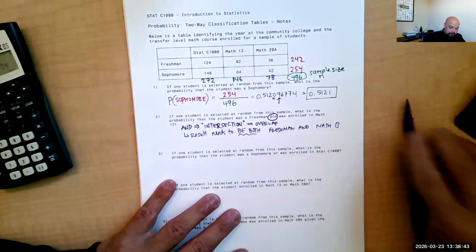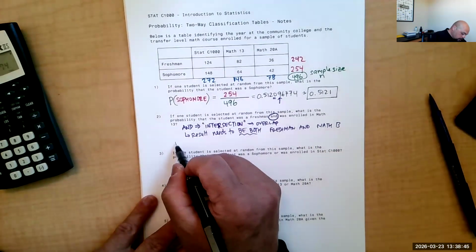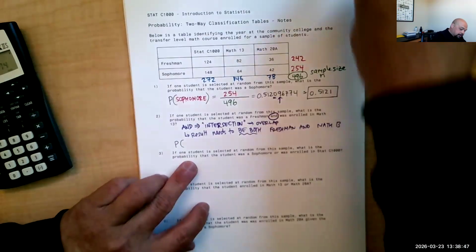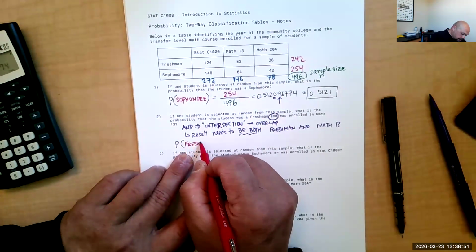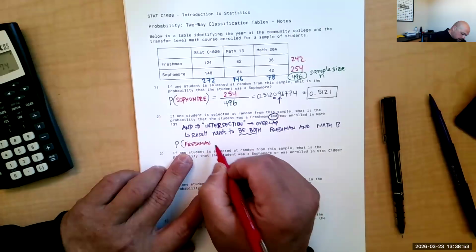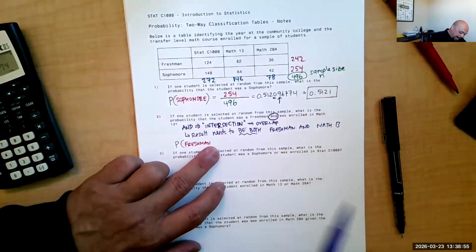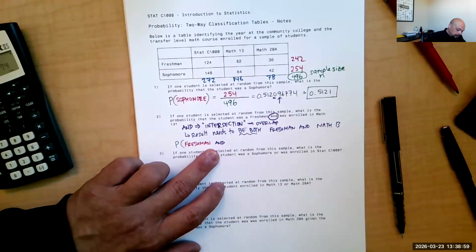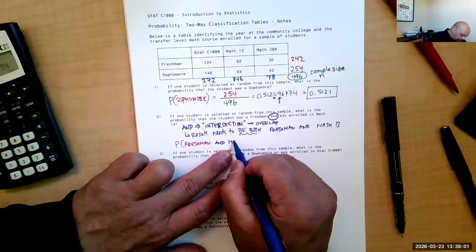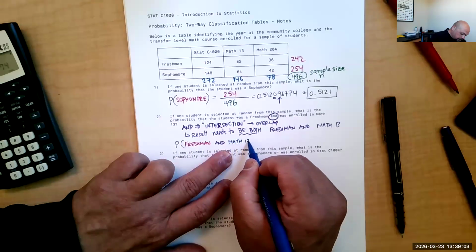So as we start to build up this probability problem, we're taking the probability that the student we select is a freshman, and that particular phrasing there, to be in Math 13, our pre-calculus class here.